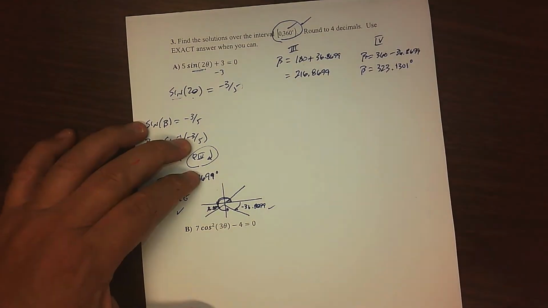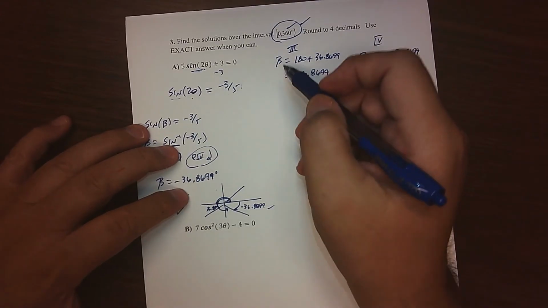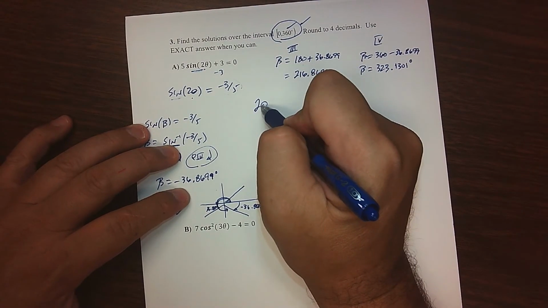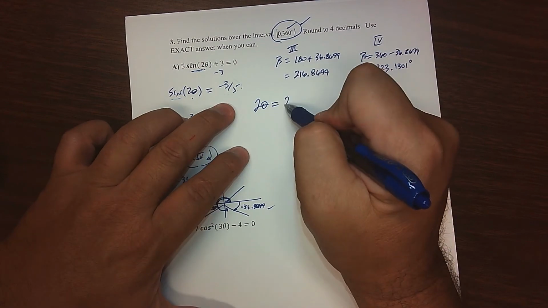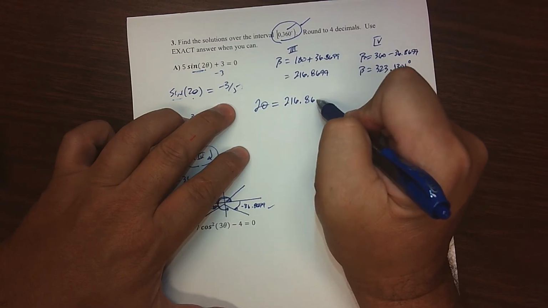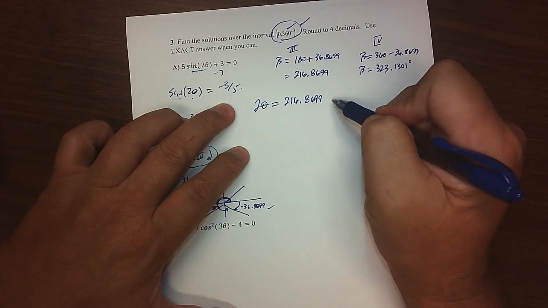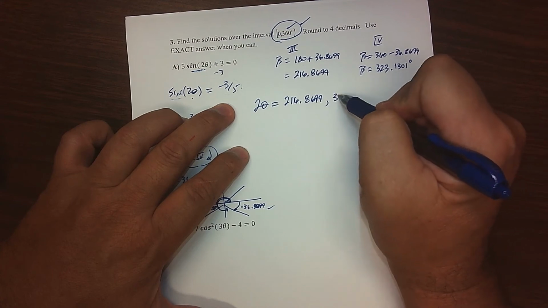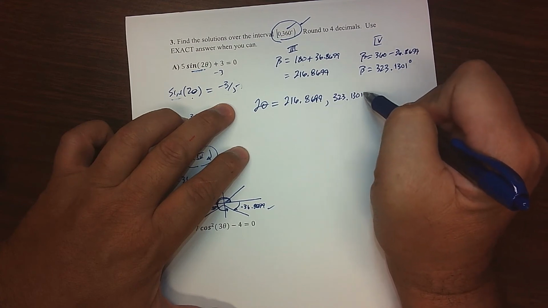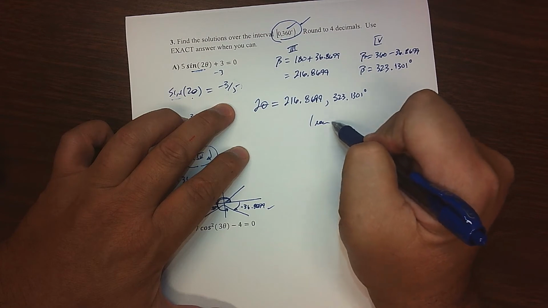All right, so that is just in my first revolution. So what we know then is my 2 theta is 216.8699, comma, 323.1301 degrees, and this is in the first revolution.